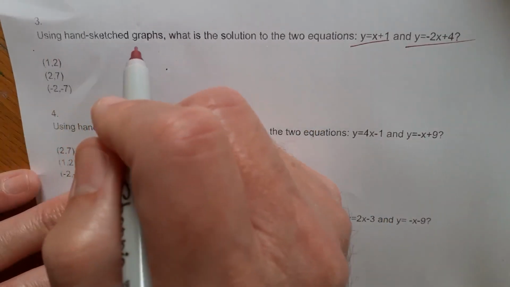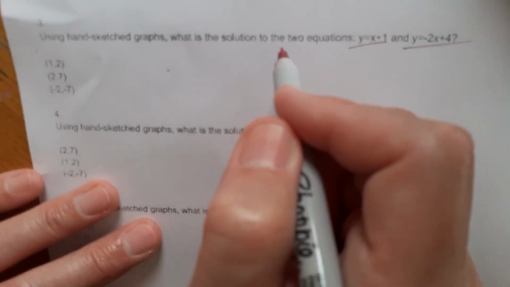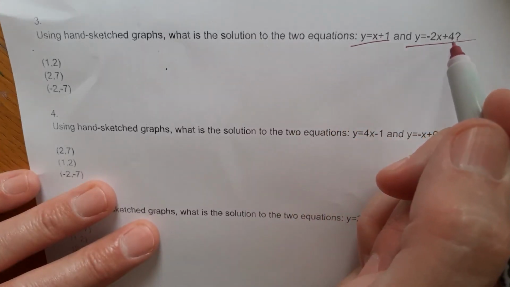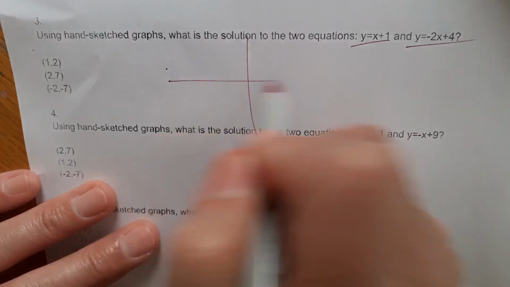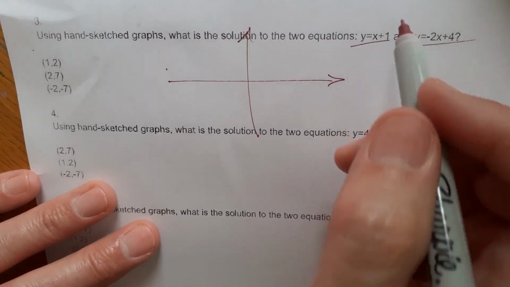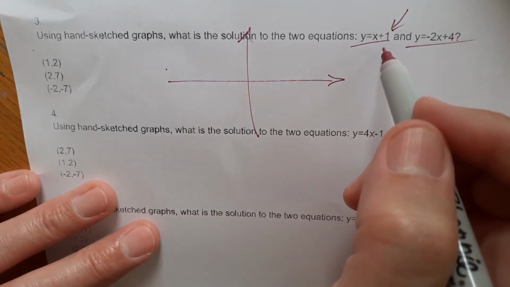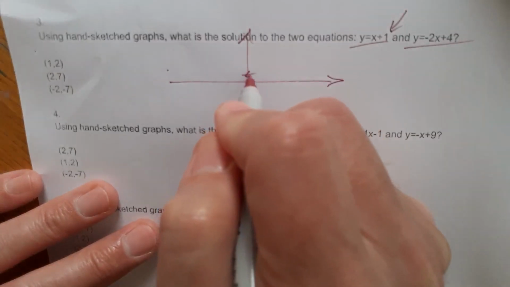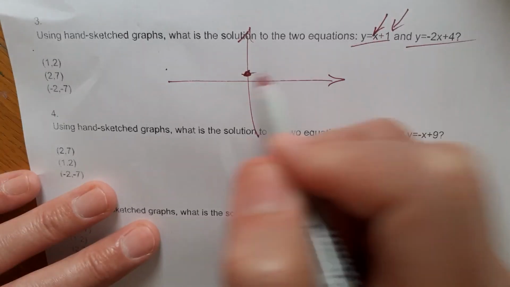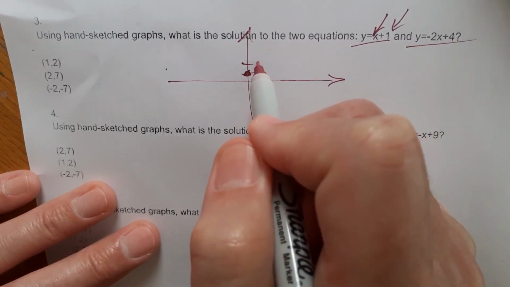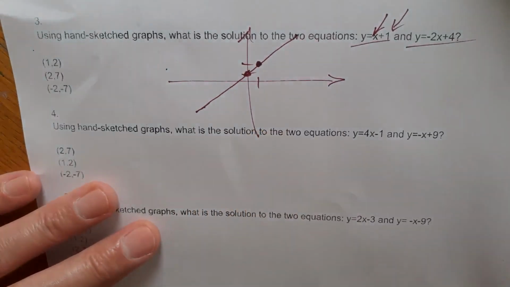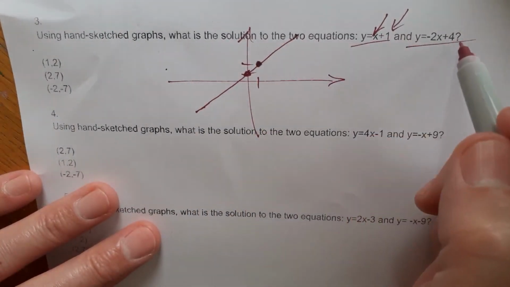Using hand sketched graphs, what is the solution to the two equations, y equals x plus 1 and y equals minus 2x plus 4? So let's give ourselves a grid. It's not real perfect, but I'm going to start with the y-intercept. That's how we graph. It's plus 1 on this one, so here's a plus 1. And the slope here is 1 over 1, rise over run, so put another dot here, and let's make a line through like this. That's our first one.